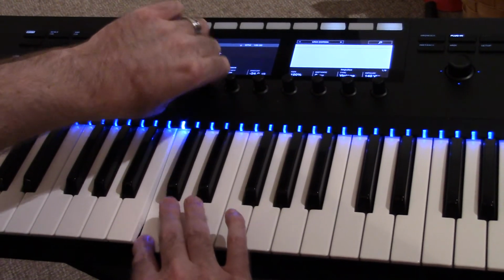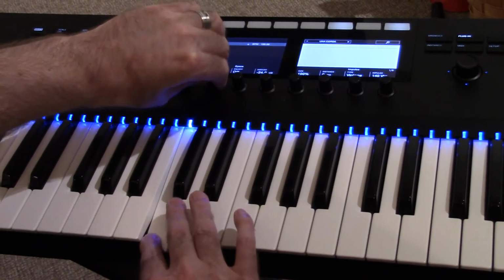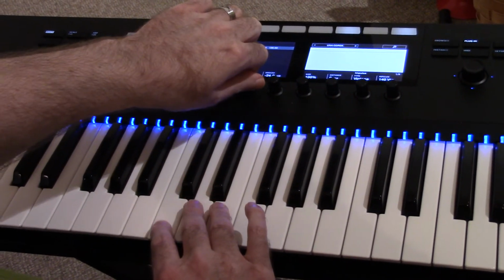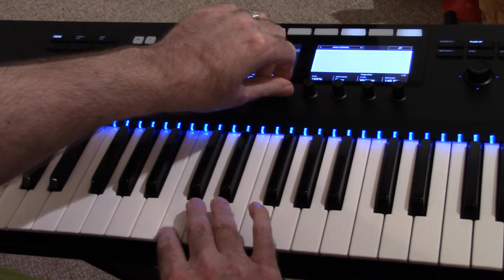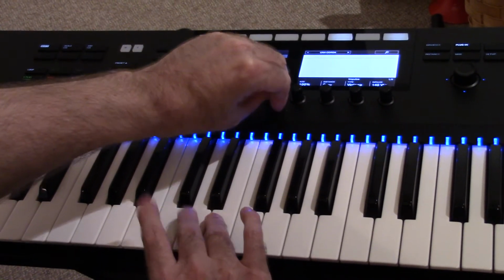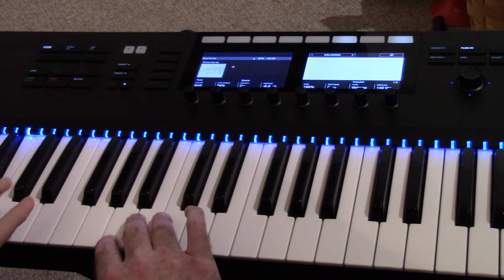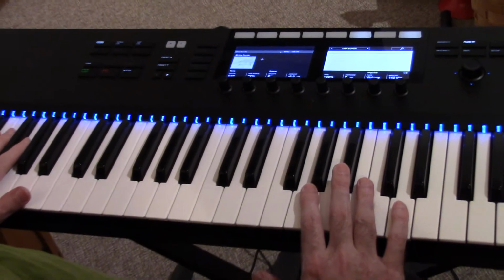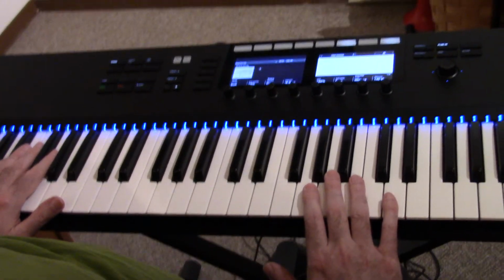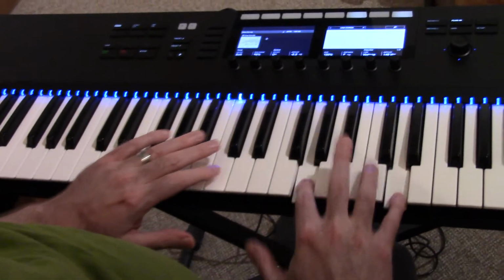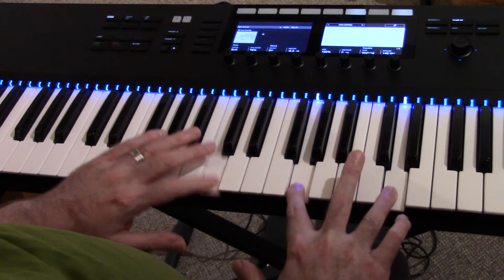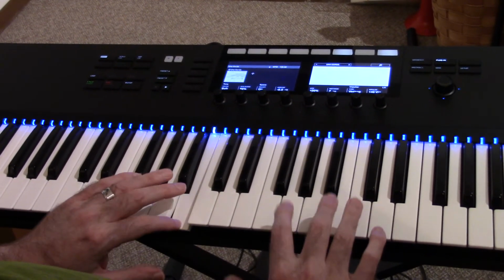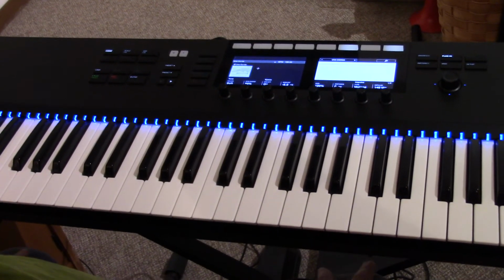Tone. Color. On, off. What's this do? Space. Amount. Oh, I distorted it. But that's a pretty dramatic change. That's space. That's some reverb like you're in a hall or something. So that's a pretty dramatic setting change.